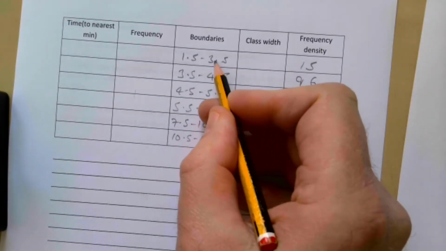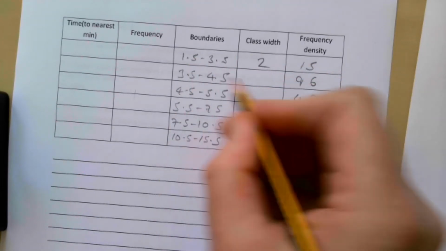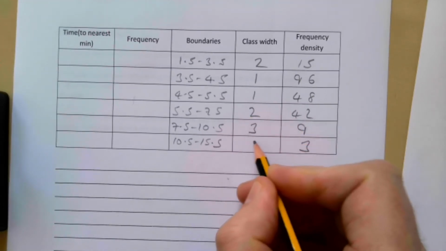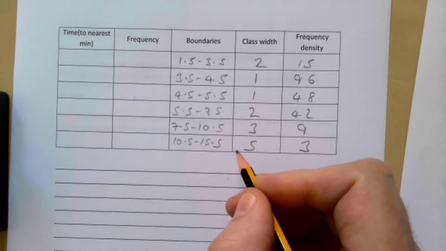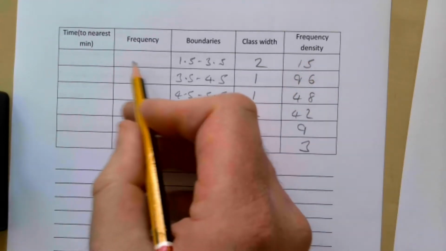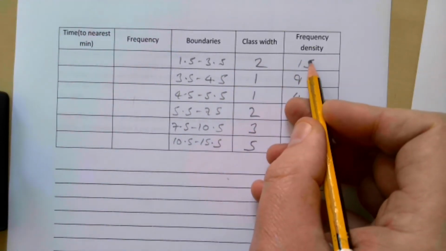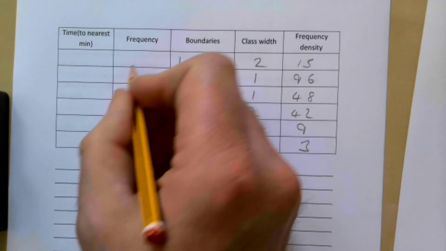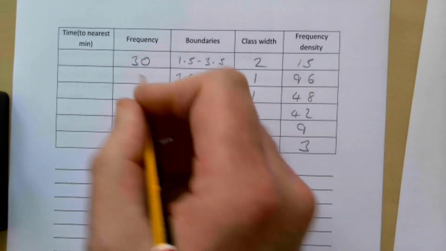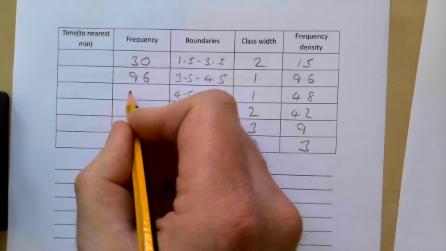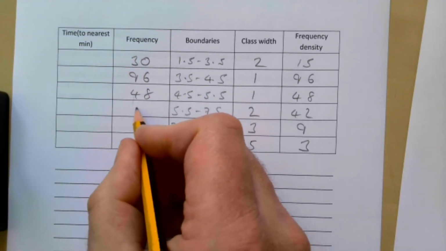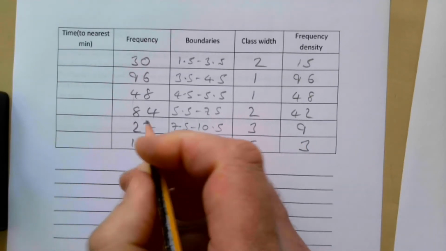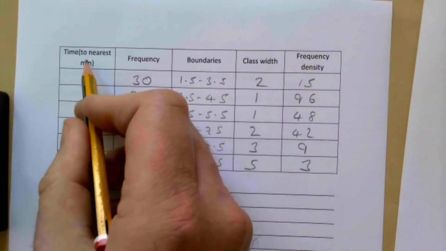Our class width then, 3.5 take away 1.5 is 2. That's 1. That's 1. That's 2. That's 3. And that's 5. And how do we work out our frequency? If we have our frequency density and we have our width, how do we work out our frequency? We did this divided by this to get this, so we need to multiply these up. So the frequency of this one's going to be 30, 96, 48, 84, 27 and 15.